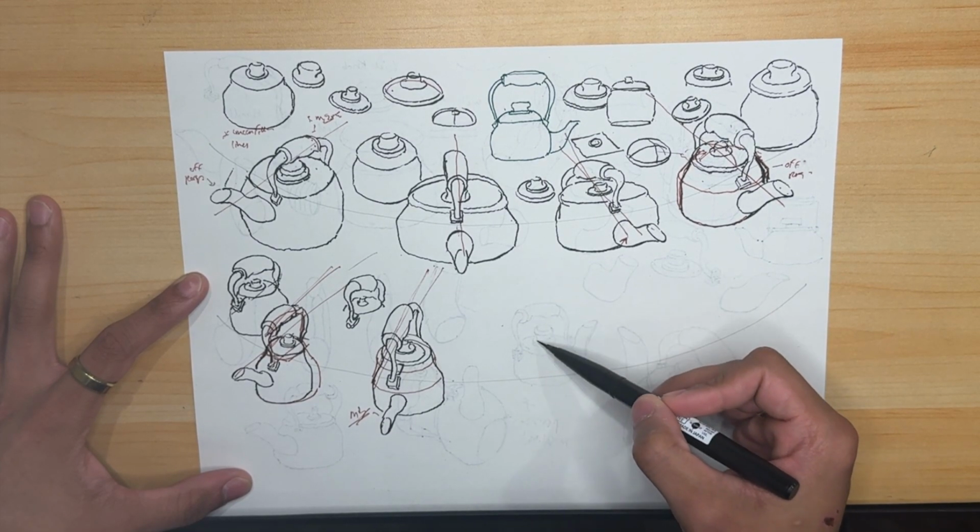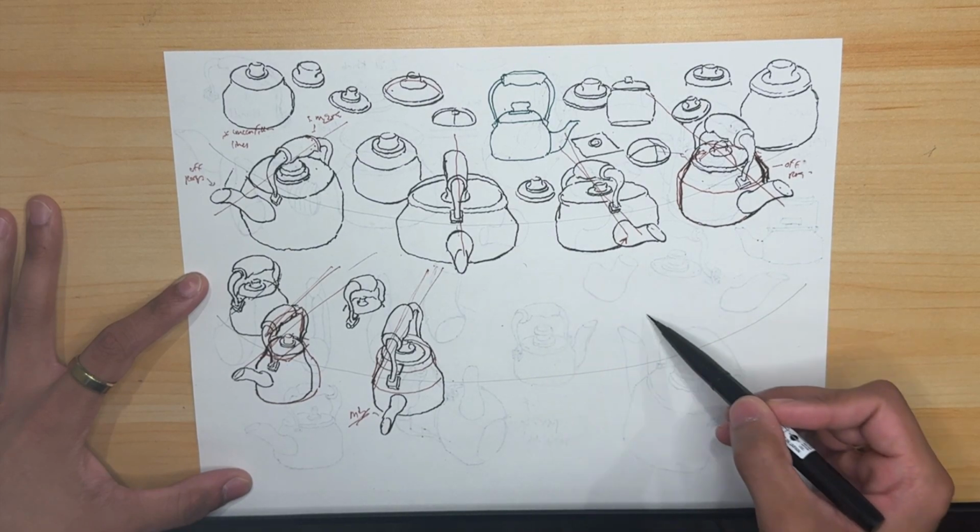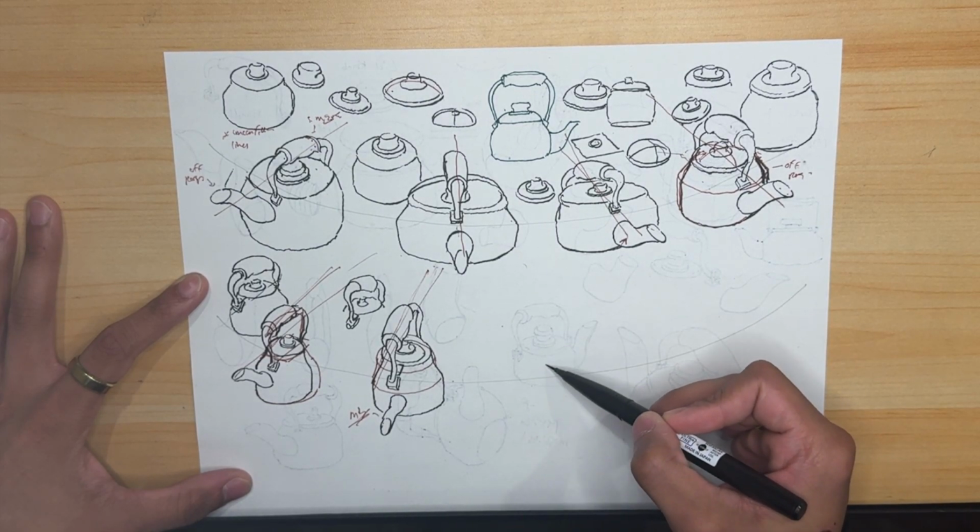Because it's coming in like so. Basically straight on. So that's what I need to do.